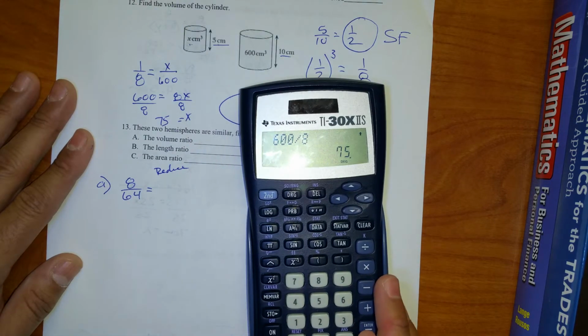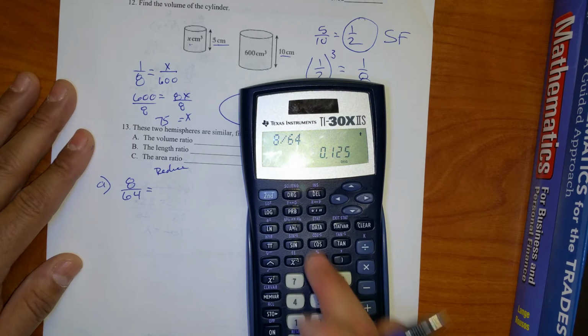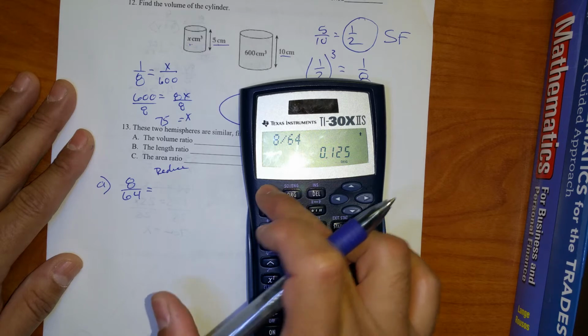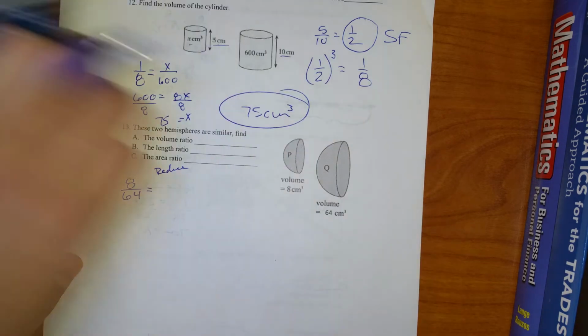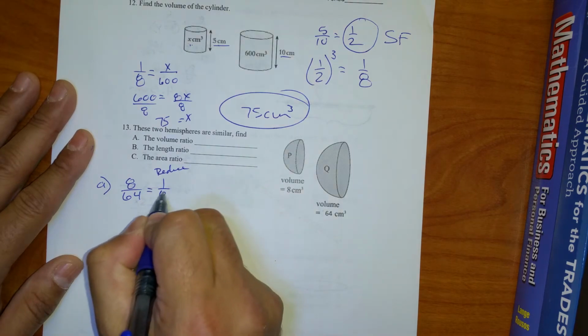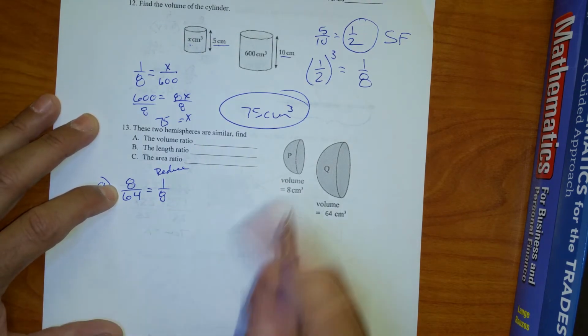So it's 8 divided by 64, and there, 1/8. So the volume ratio is 1/8.